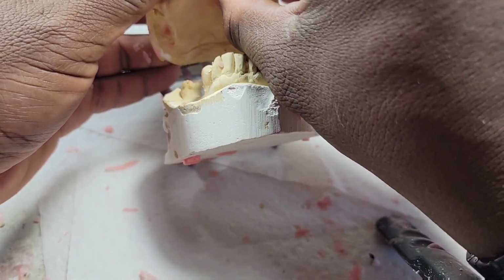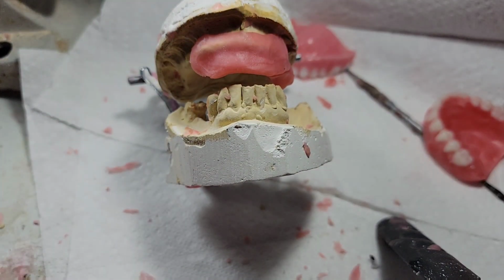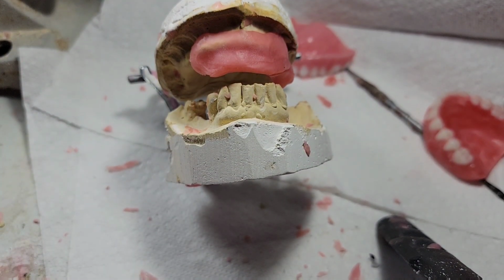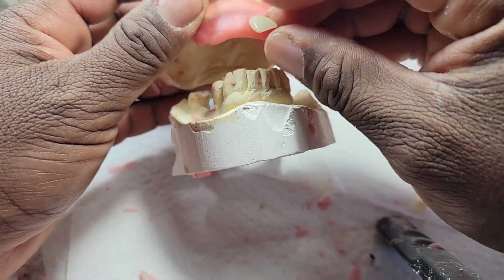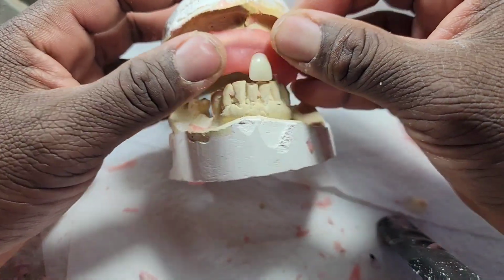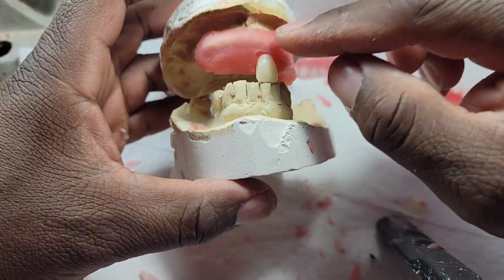So here it is. I'm gonna do that demonstration, try to put some teeth on this to show you. I'm just picking any teeth. I'm going to get this right here. You see that distance?